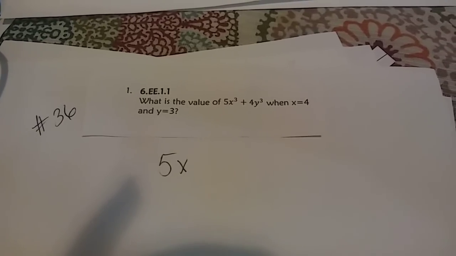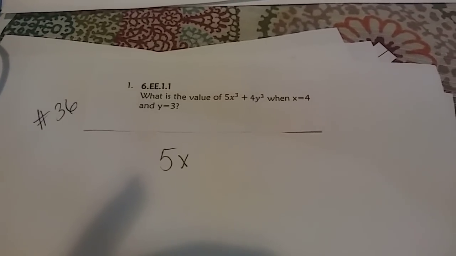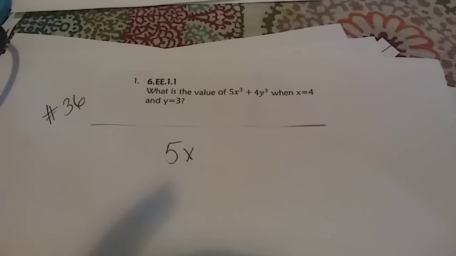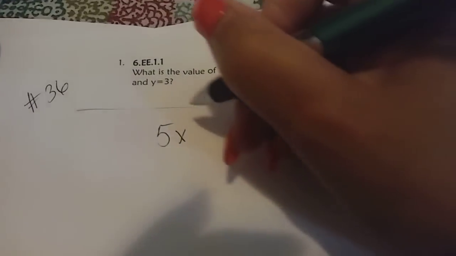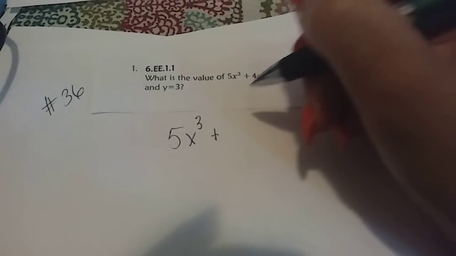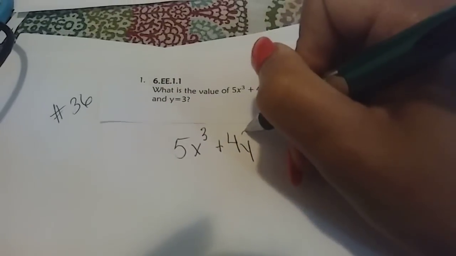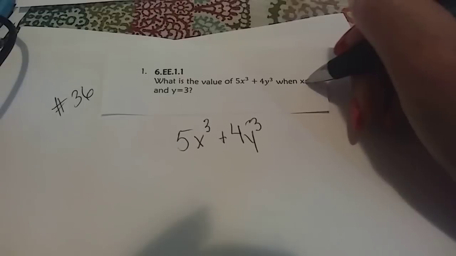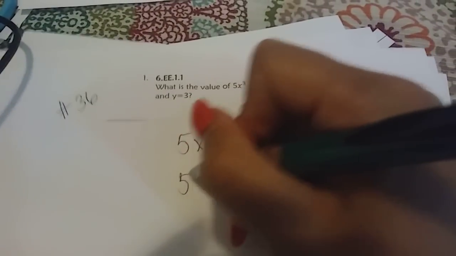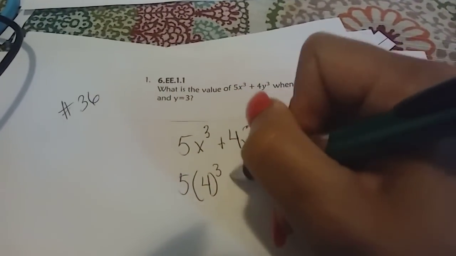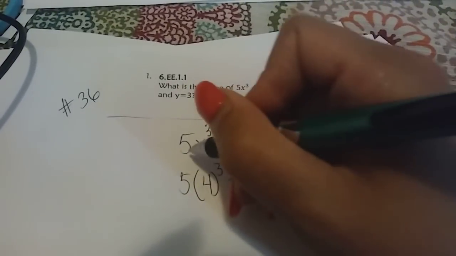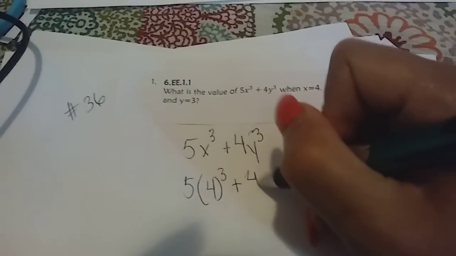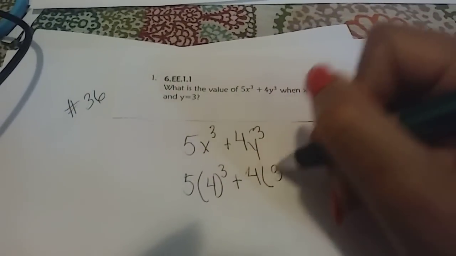(5x to the third power plus 4y to the third power). Now it states when x equals 4 and y equals 3. Guys, what you need to remember is that anytime you plug in a number, just plug it in with parentheses. So we're going to plug in 4 for x, but plug it in with parentheses. Because if you do not, that would be 54, and instead it should be 5 times 4. And then y, 4 to the third power.